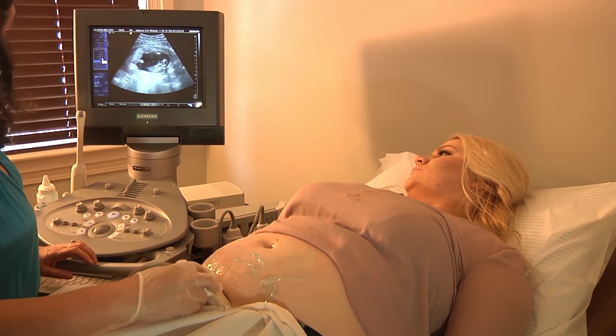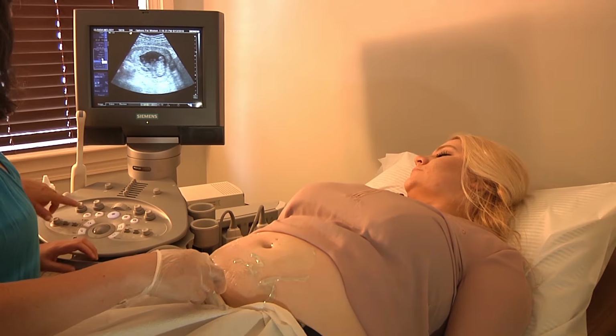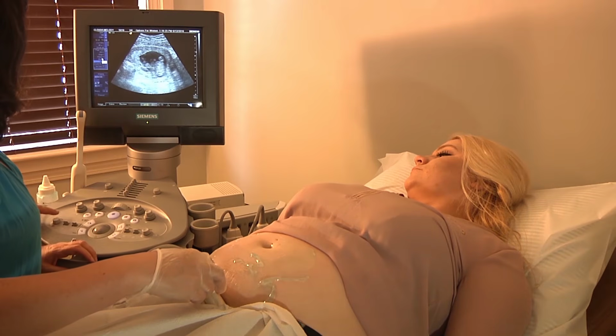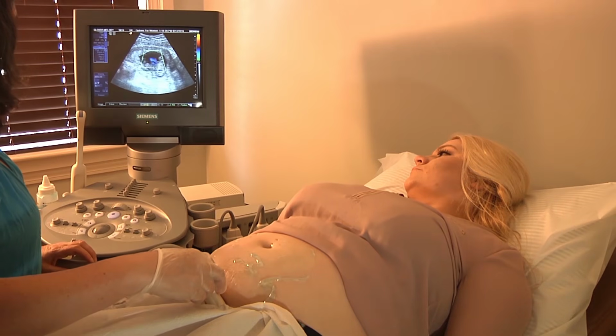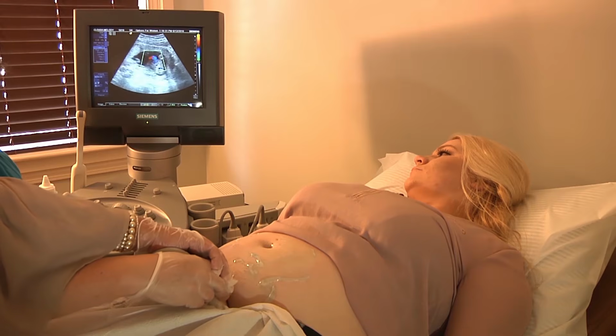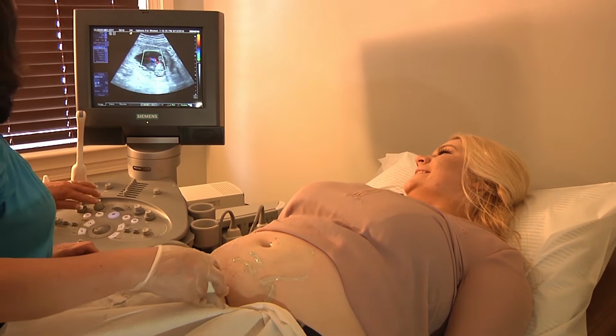Okay, now she thinks she sees the umbilical cord. Now, one thing you can do, I know you guys don't use your color, but if you ever question what something is, you can put color on, and that is the cord. You can see it pulsating. See it? Did you question it? No, I didn't. I just wanted to show them.